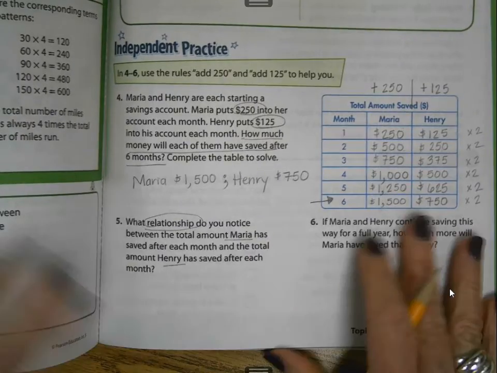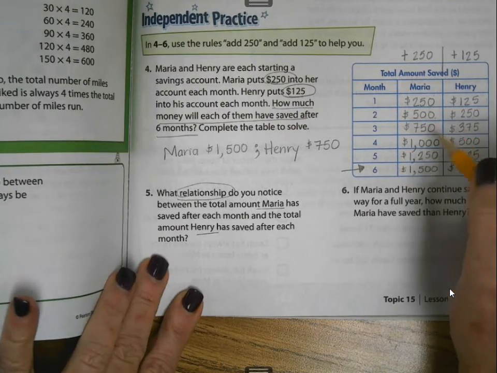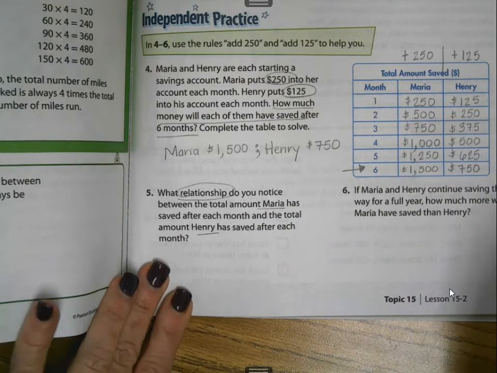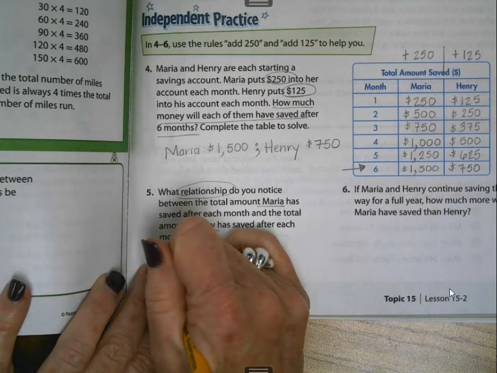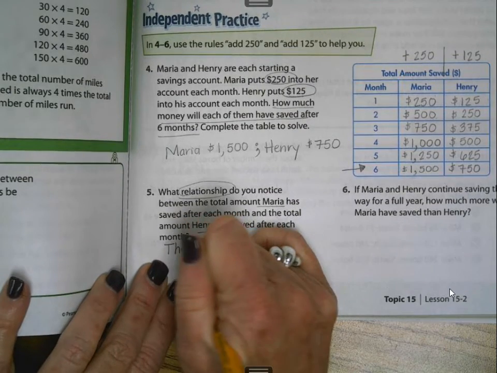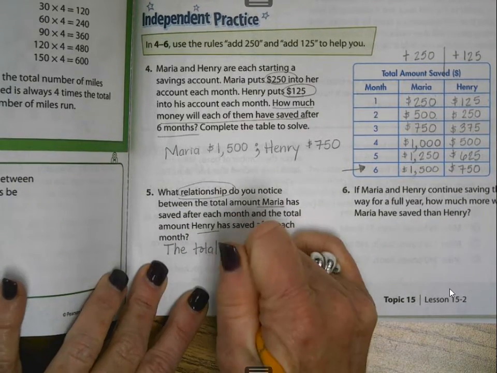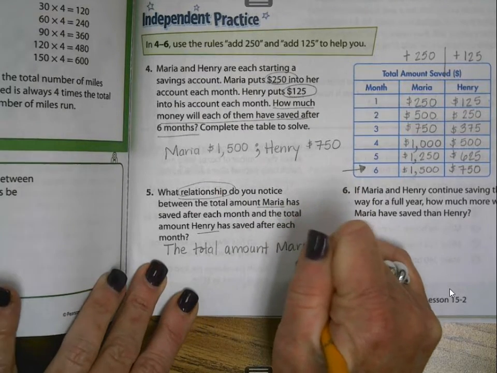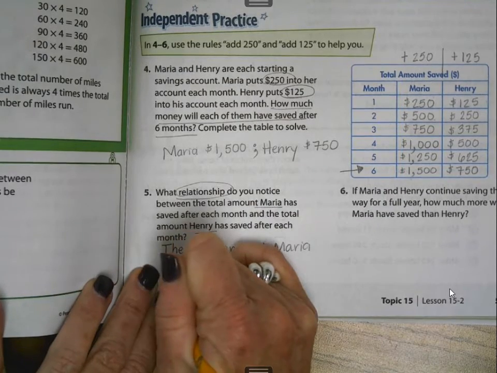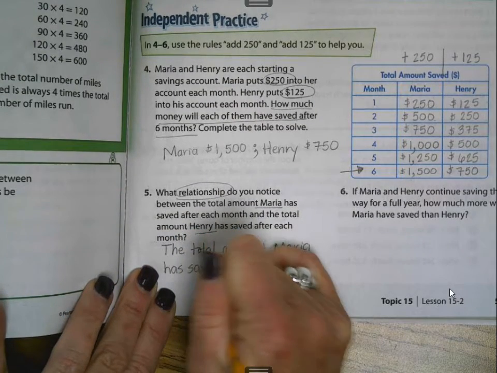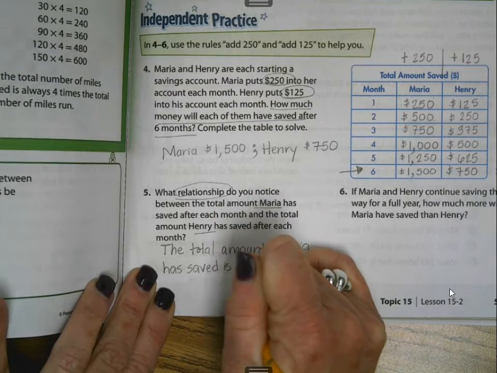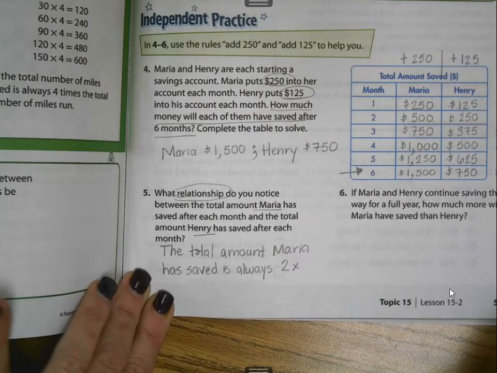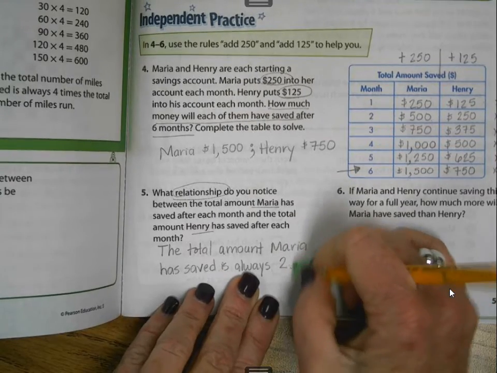So I'm going to say that the total amount that Maria has saved is always twice as much as the amount Henry has saved. So the total amount Maria has saved is always, we could say 2 times, well, I should write it out, shouldn't I?